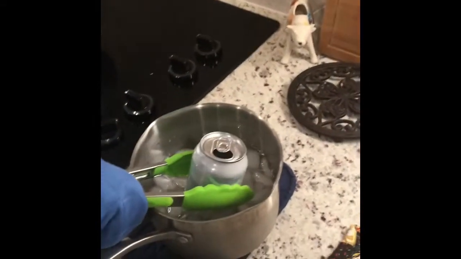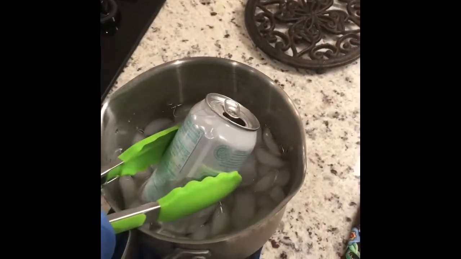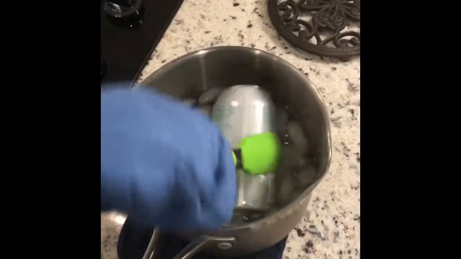Wait till the water boils. Once it starts boiling, place it onto the ice water. You've got to be kidding me. Oh! It worked!